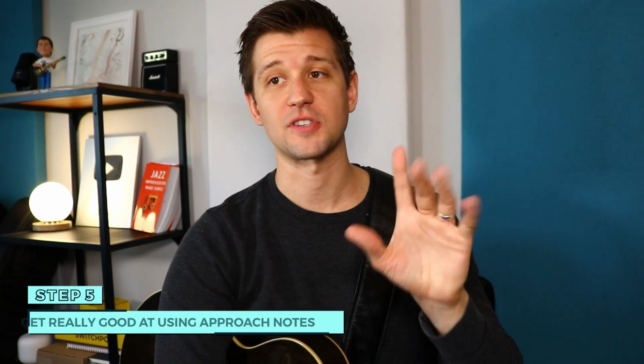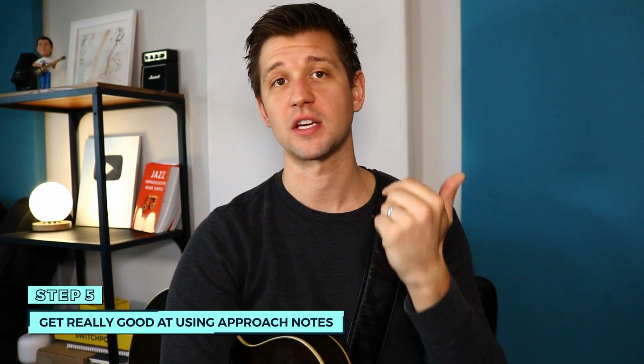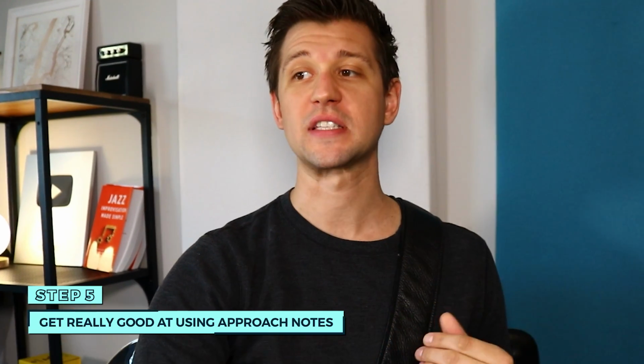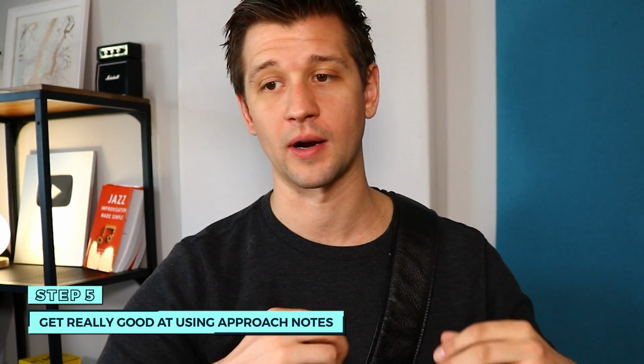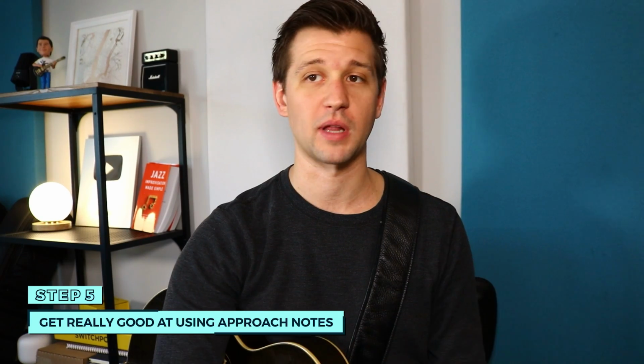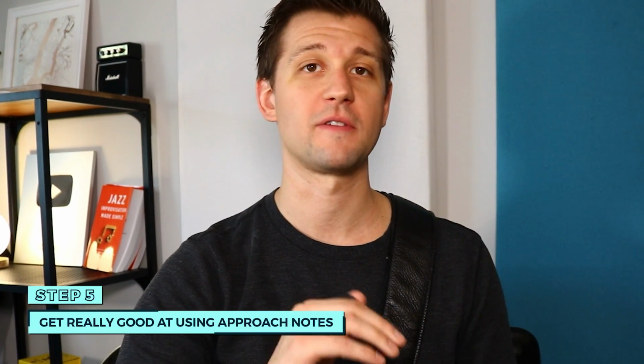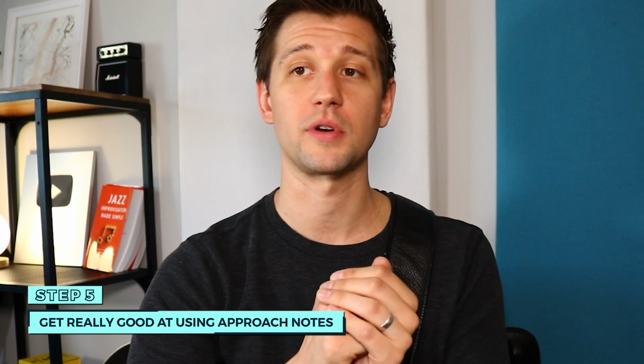Now, step number 5 is to get really good at using approach notes, okay? So instead of thinking about scales or big, long, linear things to play over top of rhythm changes, it's way more beneficial to think about what are those important notes, those chord tones or those guide tones, and how do I approach them in order to start creating musical lines.